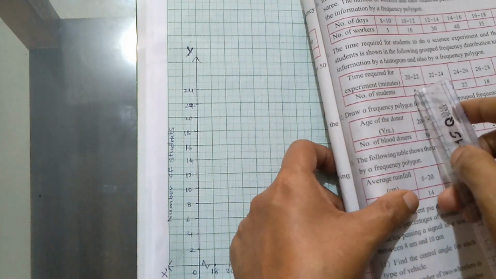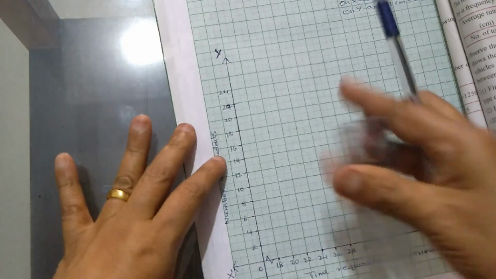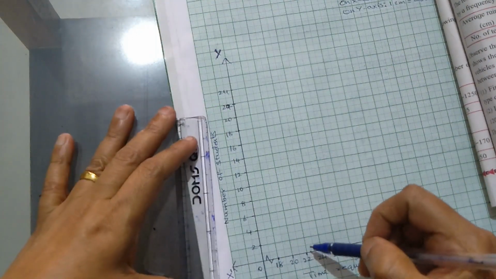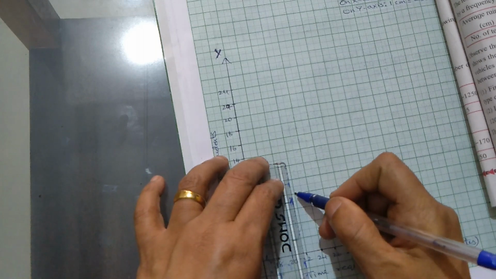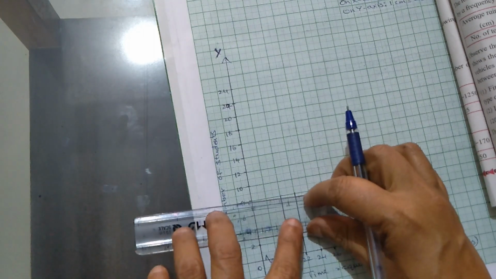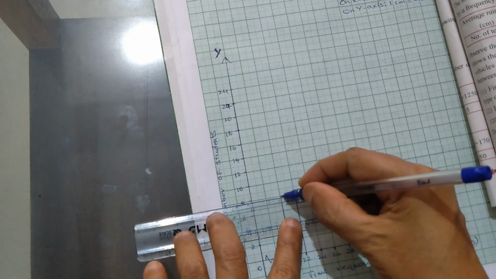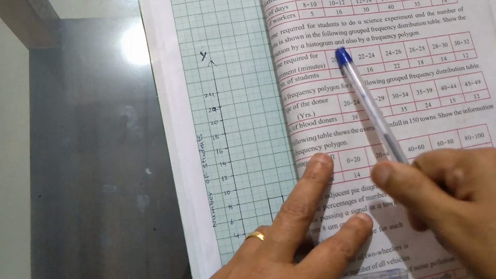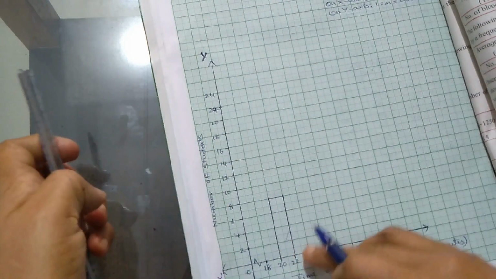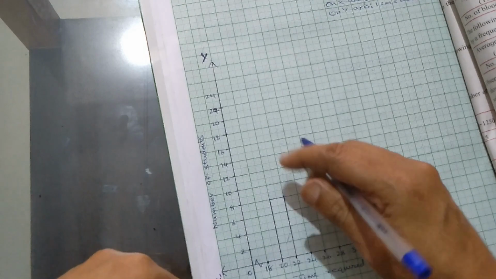So they have given what, first one 20 to 22 is what? 8. So 20 to 22 we will draw till 8. So draw histogram. पहले histogram बनाना. Then next one is what? 22 to 24, 16. So 22 to 24 is what? 16. So on 16 you will draw.